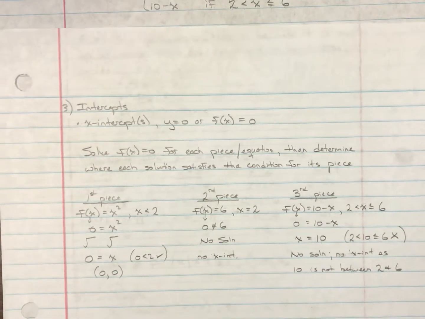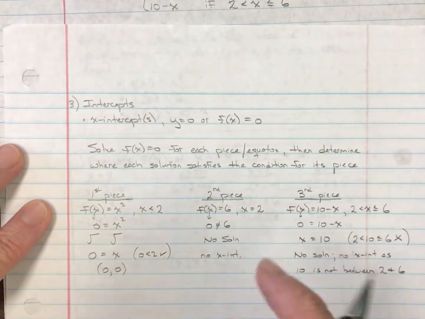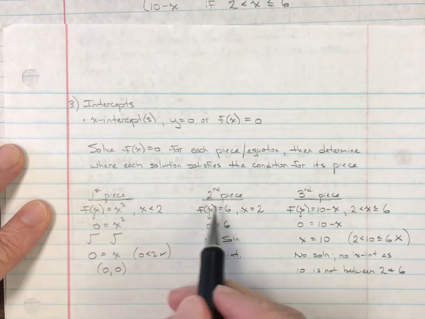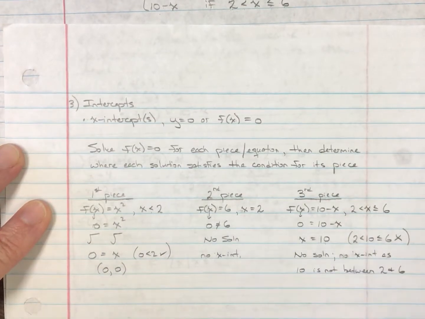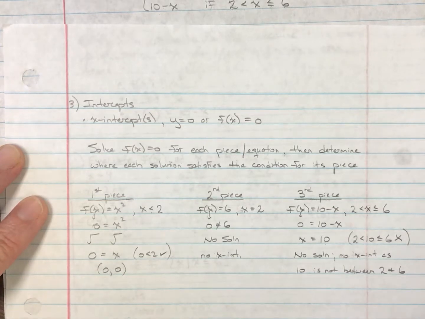So there you have it. That's how you go through all of these. You have to set each piece equal to 0, and you need to check it against the domain of that piece to see if it's an x-intercept or not.